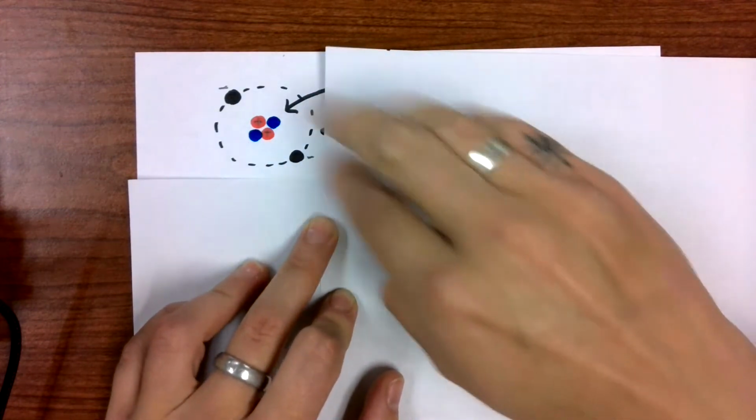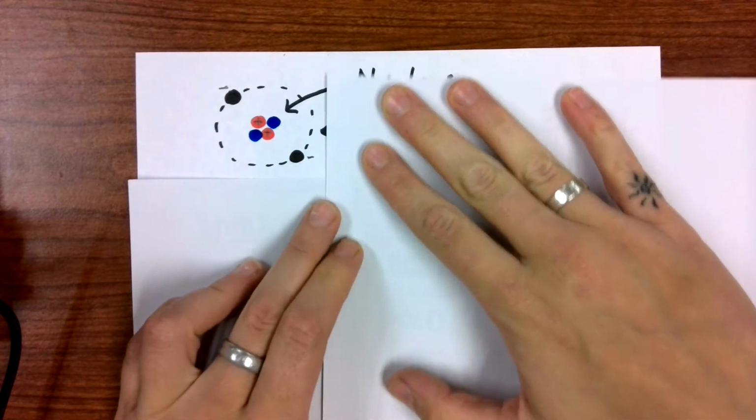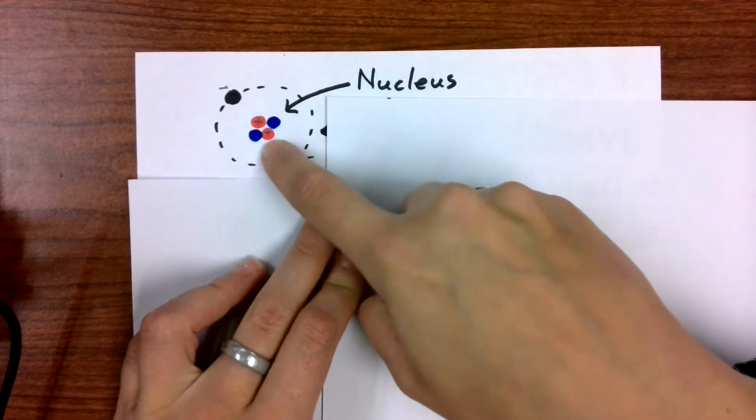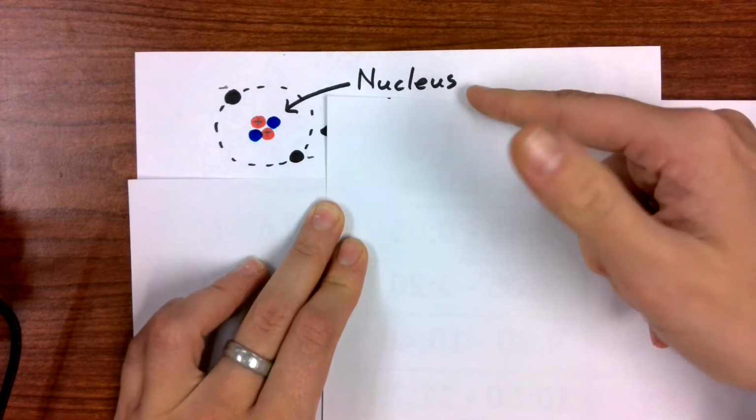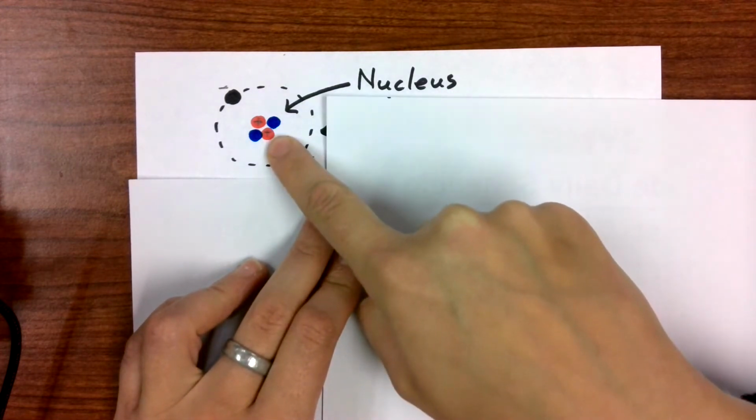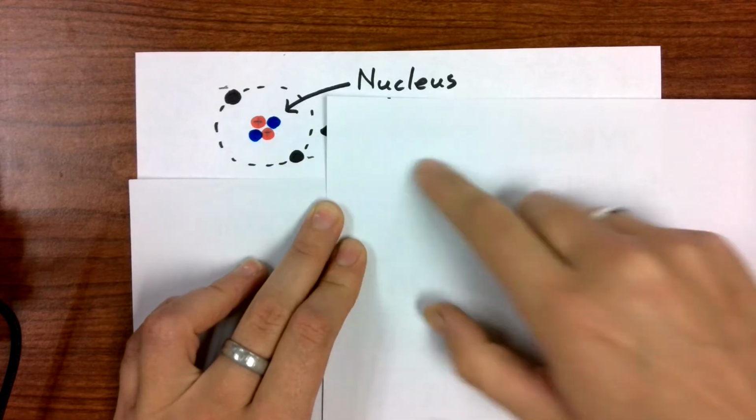Okay? Once you get that drawn, we need to label it. We're just going to label the stuff on the inside as the nucleus. Nucleus really just means the center. So it's the core of the thing. The nucleus is the thing in the middle.